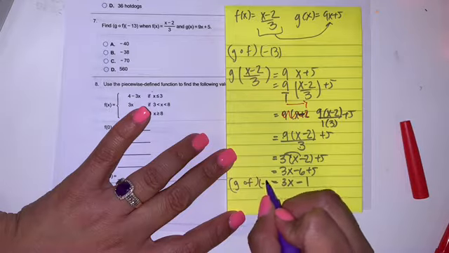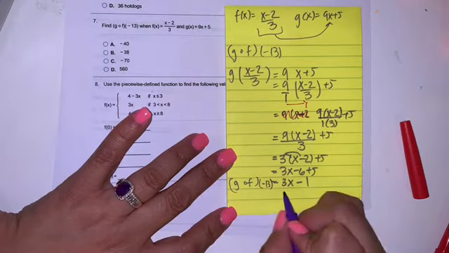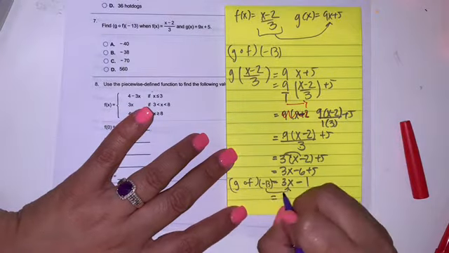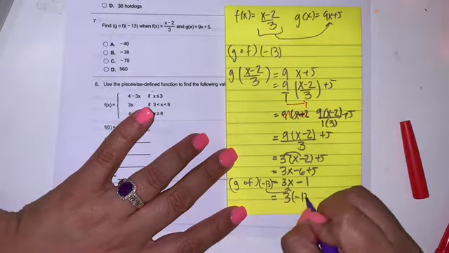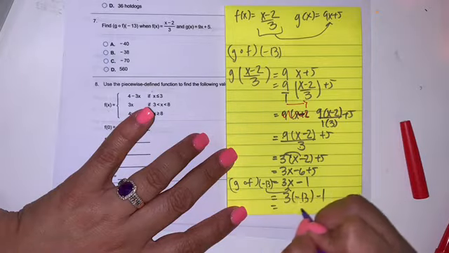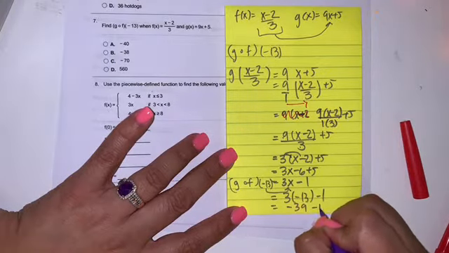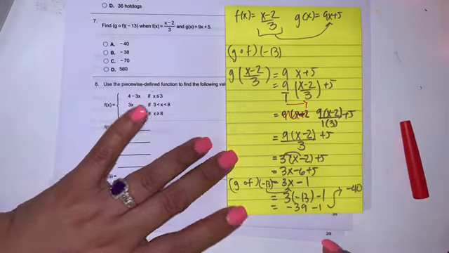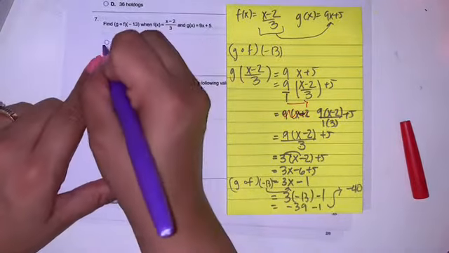Now I need to do it for negative 13. That means the negative 13 is going to go where the x goes. It equals 3 times negative 13 minus 1, which equals negative 39 minus 1, which equals negative 40. Your answer choice is going to be A.